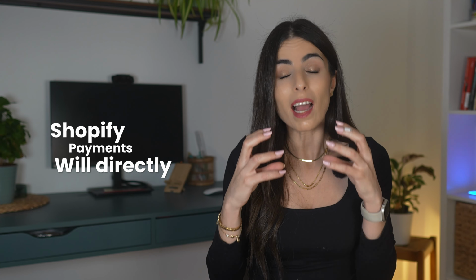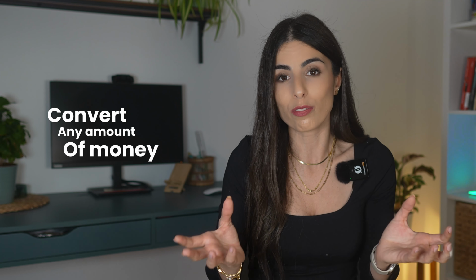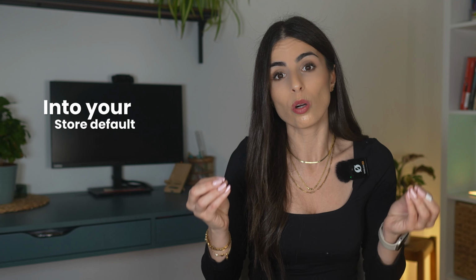Shopify Payments will directly convert any amount of money you receive into your store default currency. And they are going to use their own conversion rate for currencies, so you don't have a lot of flexibility in there. This means that with Shopify Payments, you don't have control over when to convert your money and if you want to even convert it in the first place. Airwallex is supposed to offer a solution for this.